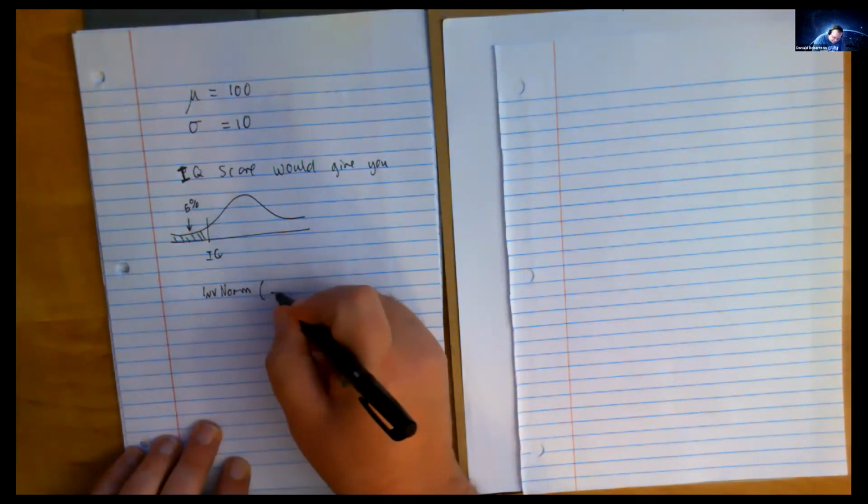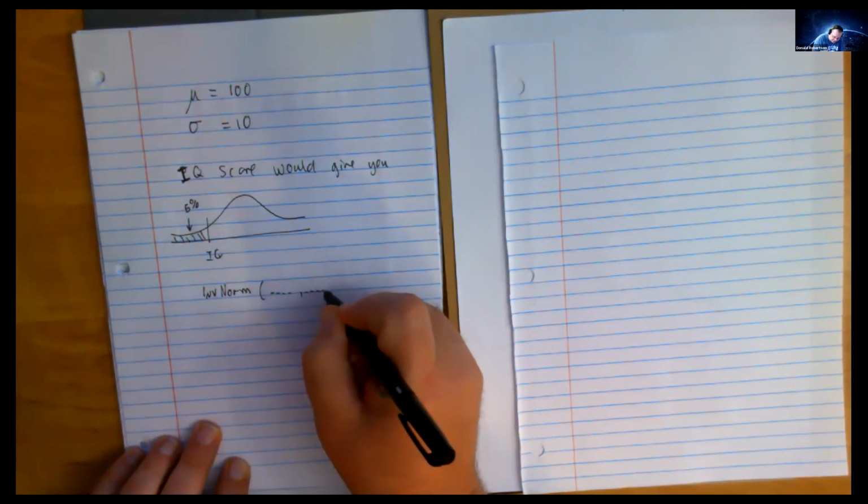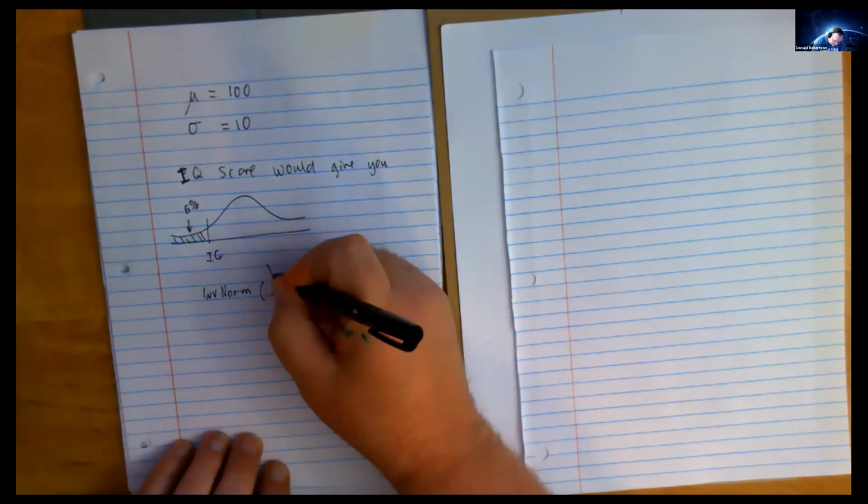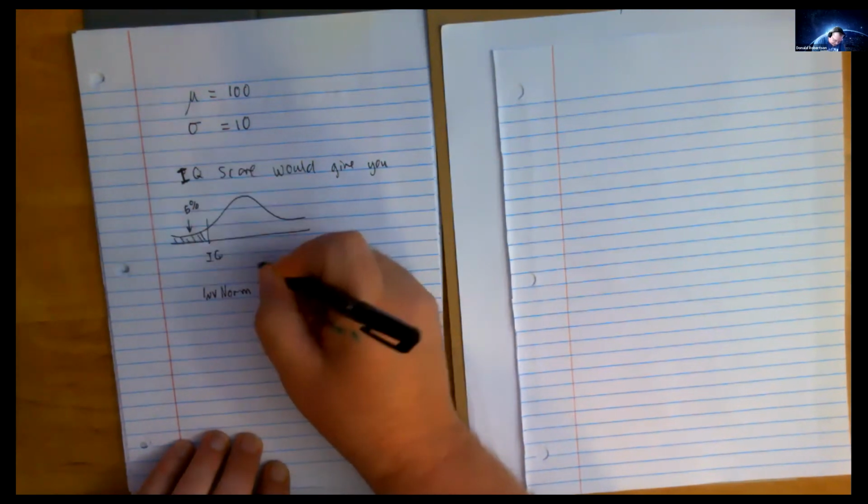So there's going to be a guy called inverse norm. And the format for inverse norm, at least for the calculator I've got, is 3 numbers. In here, you put that guy.